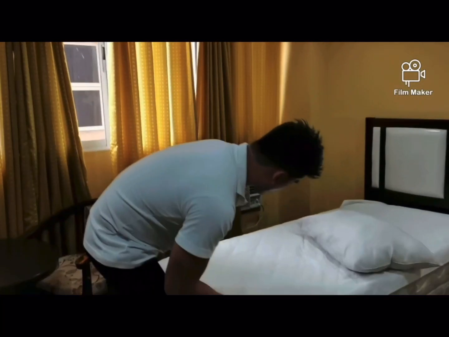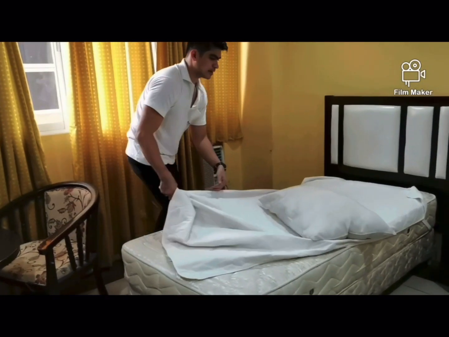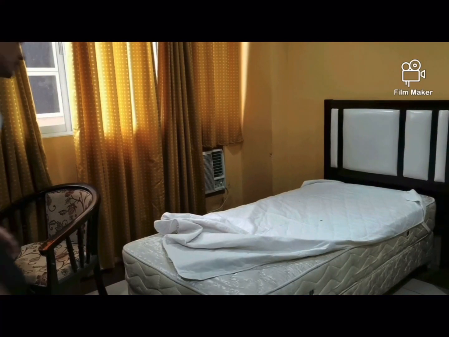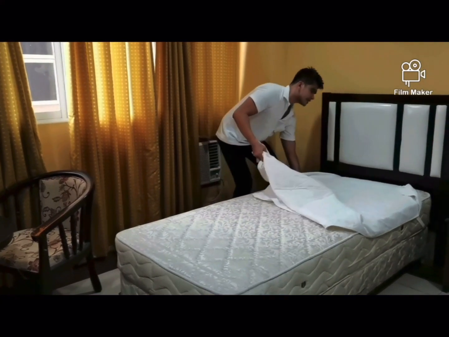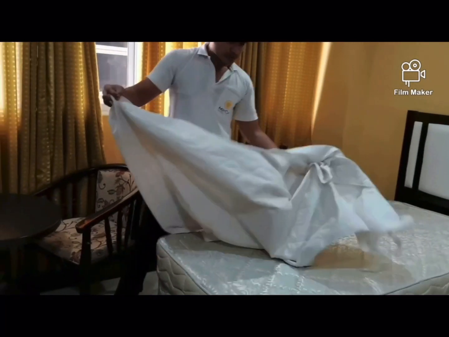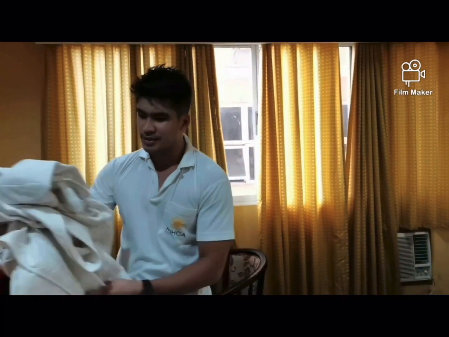Okay. And then we'll remove the mattress pad. Take out the pillow first. And then the pad. And there you go. Same procedure. Look for any stains or maybe wine stains.